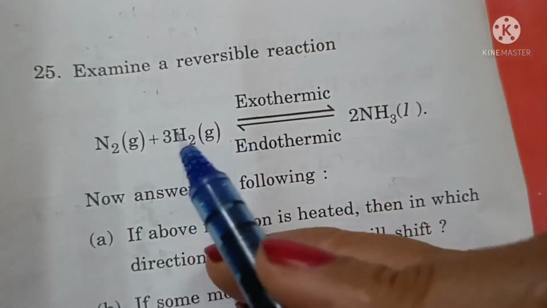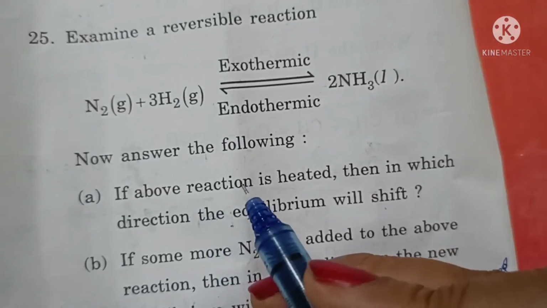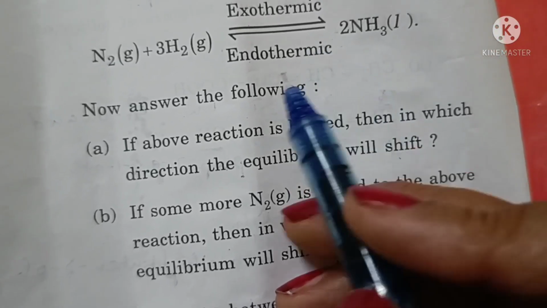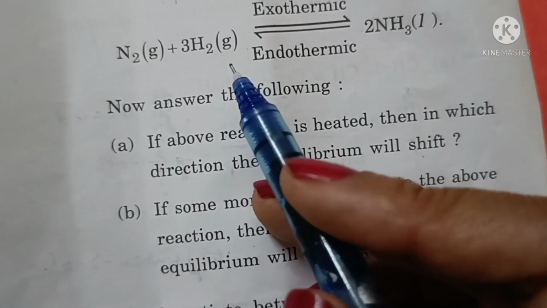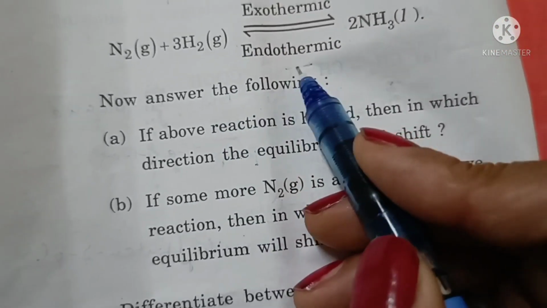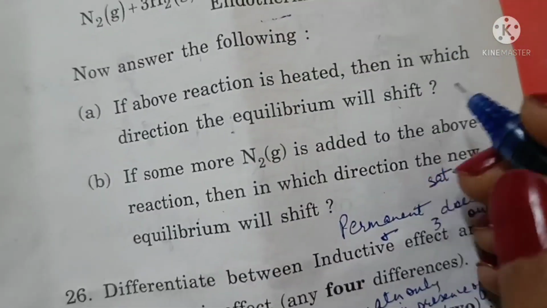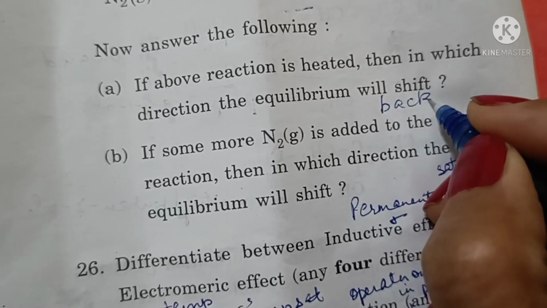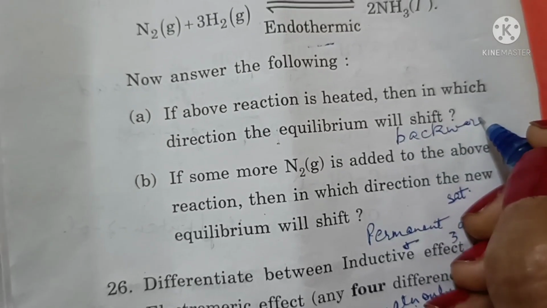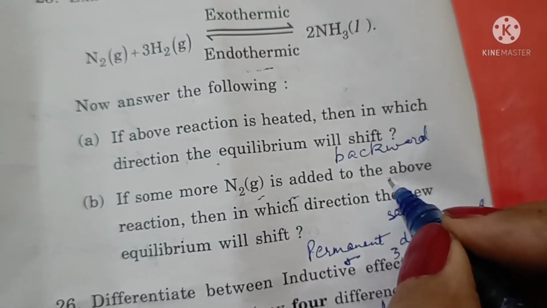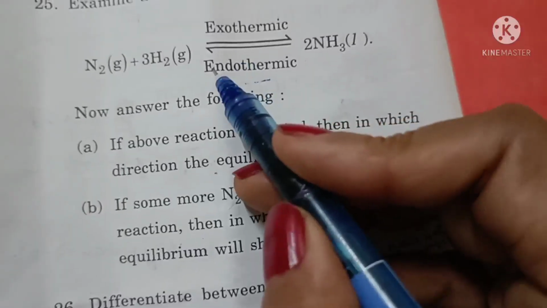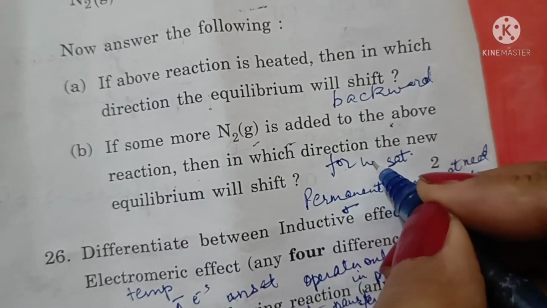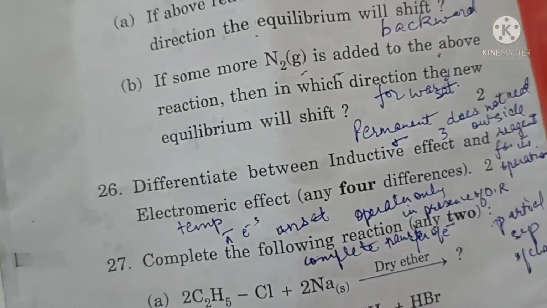In this reversible reaction, if the reaction is heated, the temperature will rise, so the reaction will go in the direction in which the temperature decreases. So it will go in the endothermic direction. So in which direction will the equilibrium shift? In the backward direction. If some more nitrogen is added, so reactants are added, the reaction will go in the forward direction. So equilibrium will shift in the forward direction.